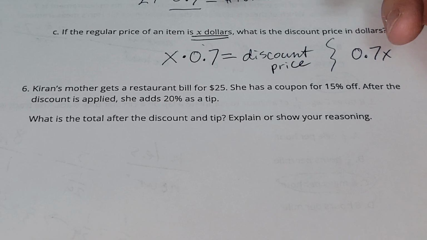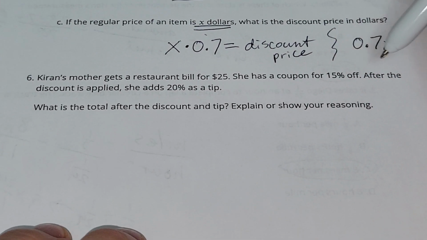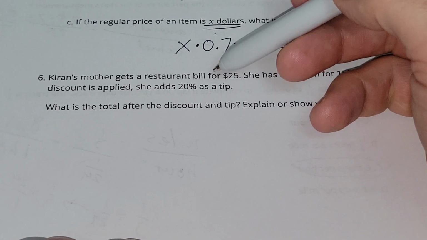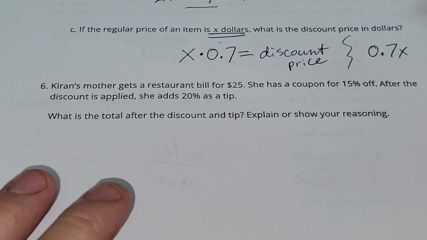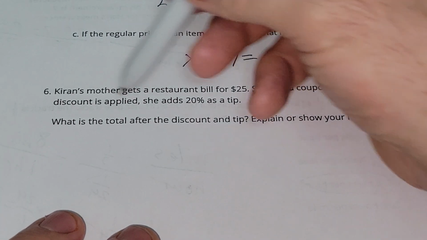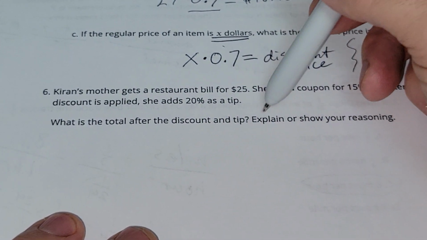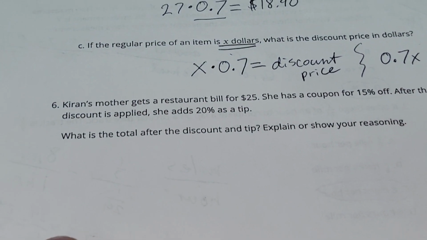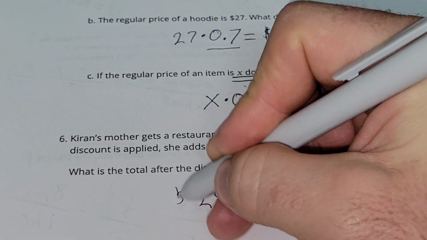Kieran's mother gets a restaurant bill for $25. She has a coupon for 15% off. After the discount is applied, she adds 20% as a tip. Okay, so we have to kind of follow this in order. So what is the total after the discount and tip? Explain or show your reasoning. So the bill is $25.